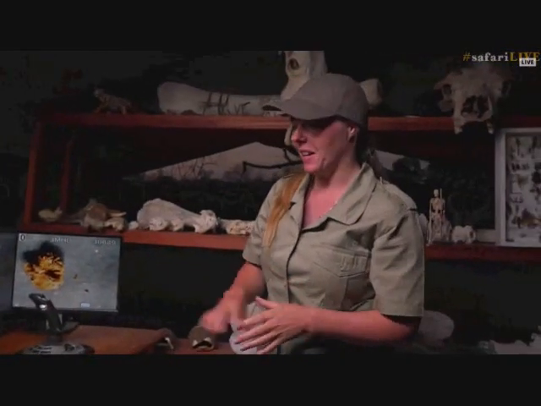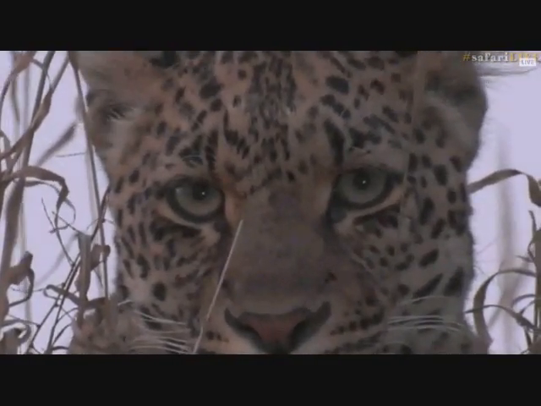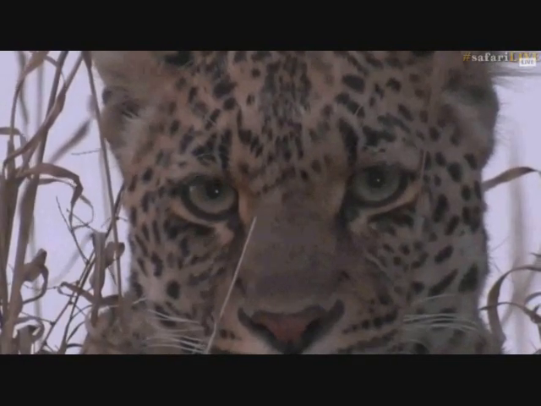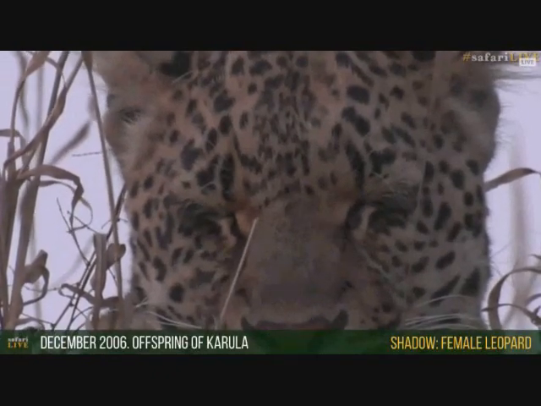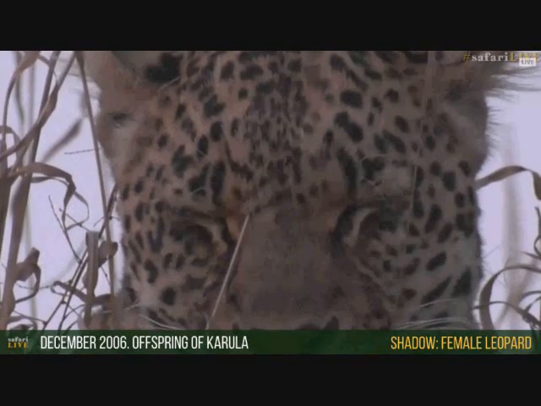So I think since we've been talking about binocular vision, we're going to go and see if we can get a better view of something else with that gaze from a predator. There we go, it's about as good a visual as you're going to get on binocular vision when it comes to a leopard. So it's Shadow just watching us, and at the moment there's a few wildebeest just further down that she's been paying attention to.